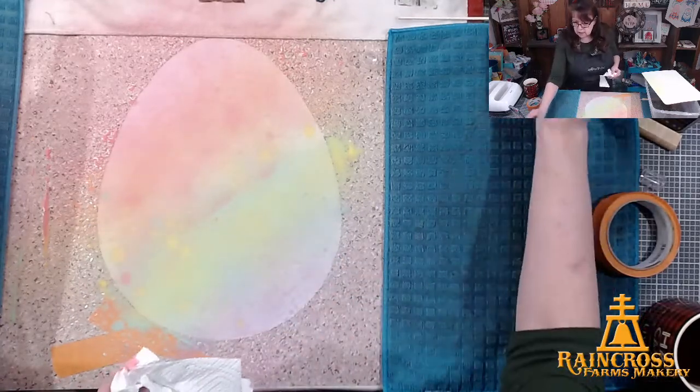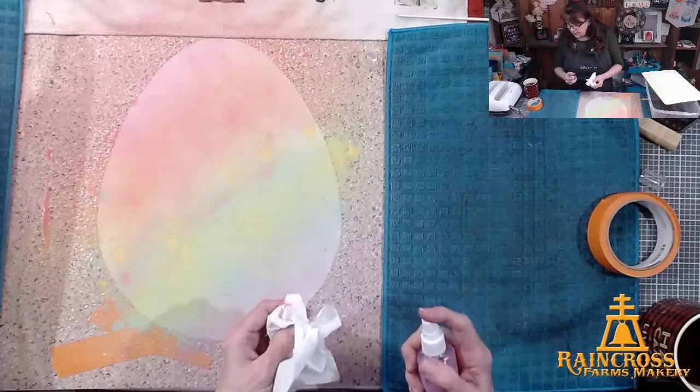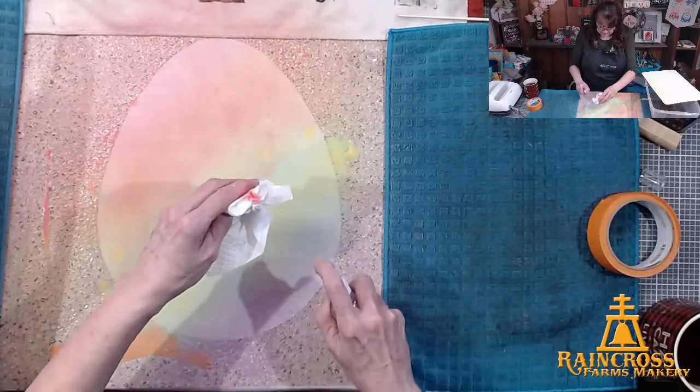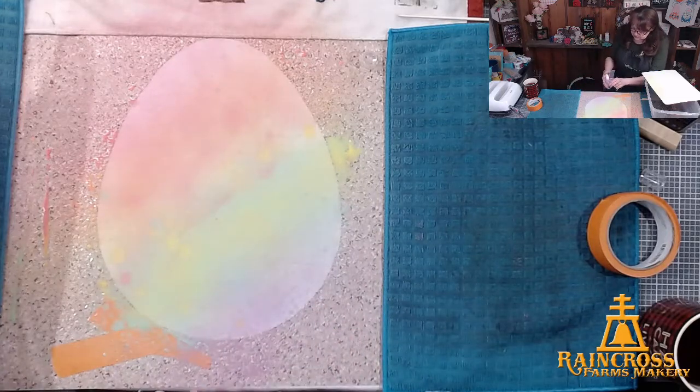It kind of looks like spots. What do we think? Really tie-dye. Okay, that one doesn't want to.